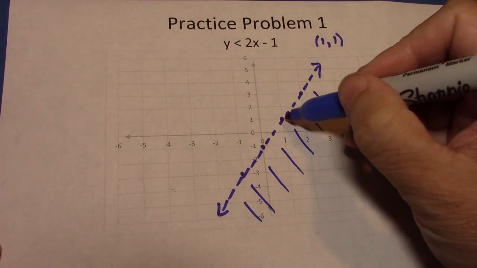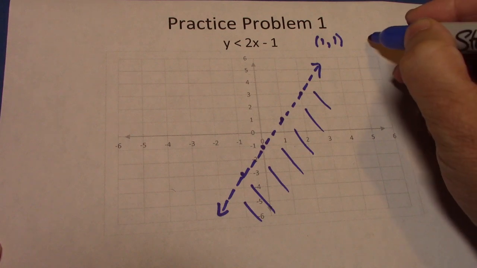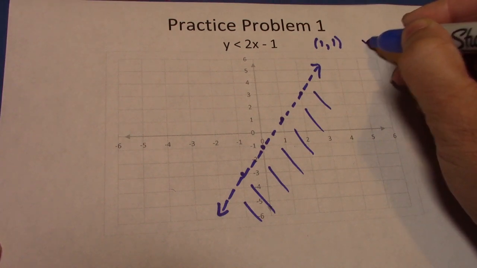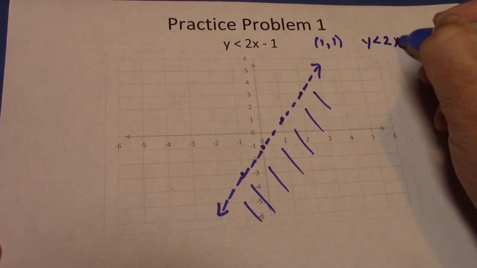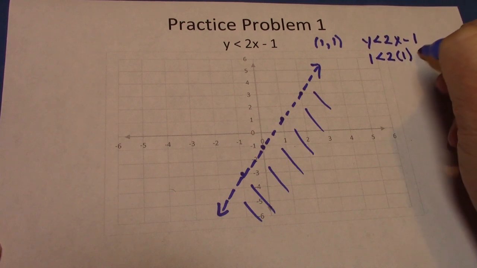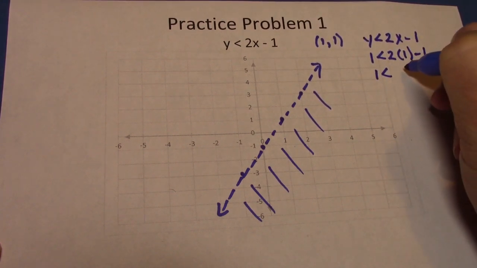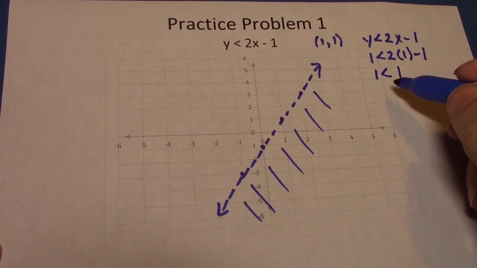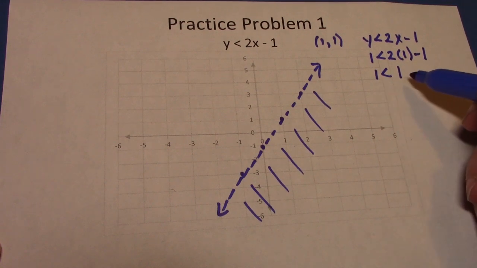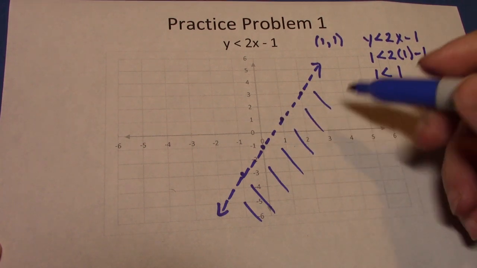Let's test point (1, 1), which looks like it's right on the line. So we'll substitute 1 and 1 for x and y. So instead of y less than 2x minus 1, we'll have 1 less than 2 times 1 minus 1. 1 less than 2 minus 1, that's 1. And it's not true that 1 is less than 1. So no, that point is not part of the solution.